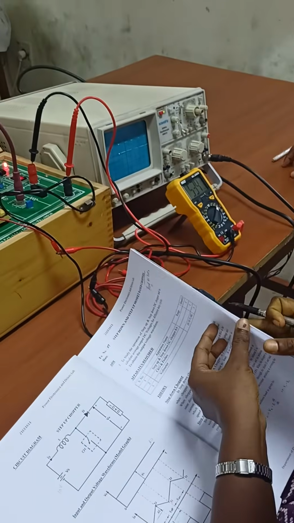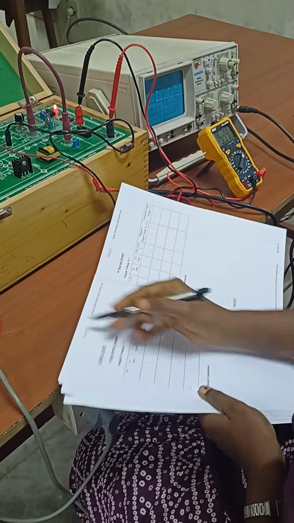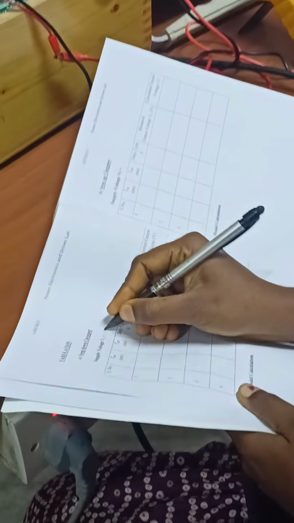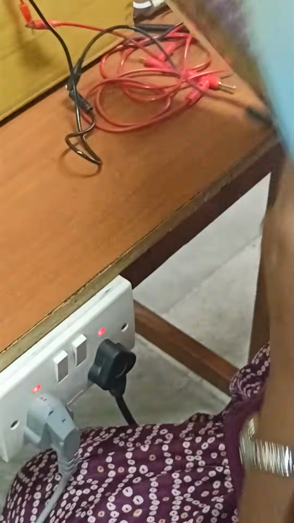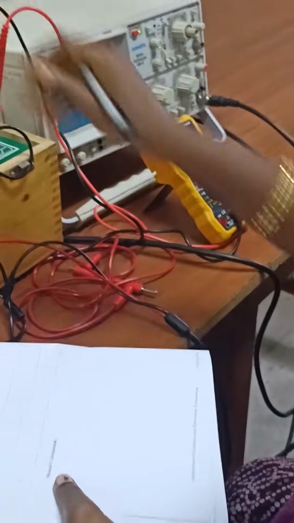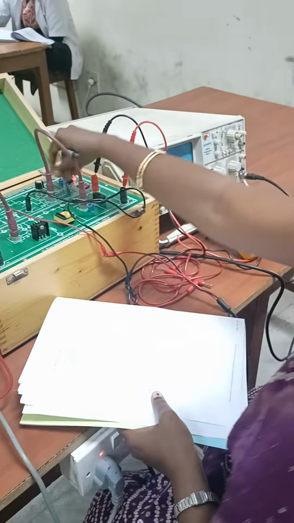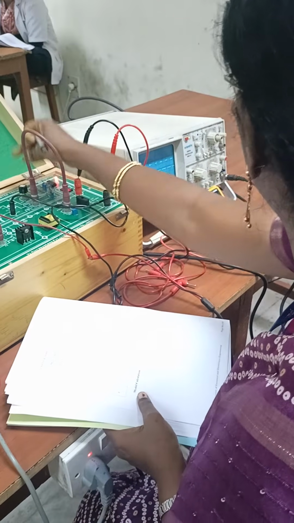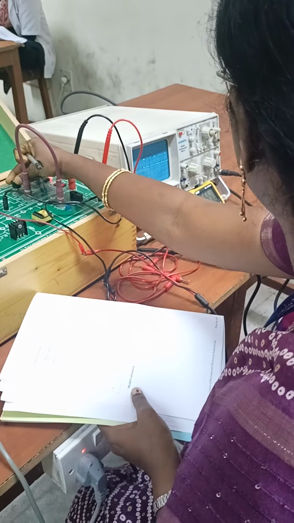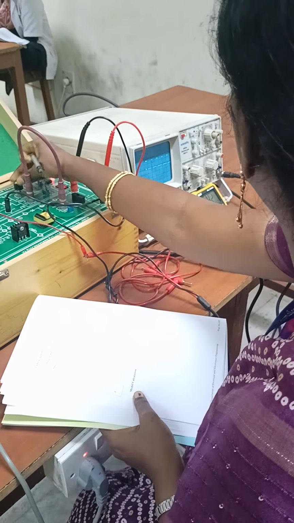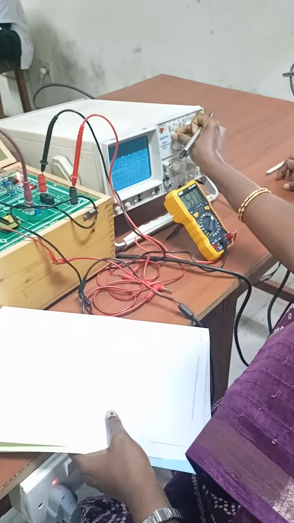Now I am going to take down the readings. Step down chopper: we give a supply voltage of 10 volts and the output voltage is 5.3 volts. We can change the duty cycle by varying the firing pulses. Now measure the T on time and T off time.